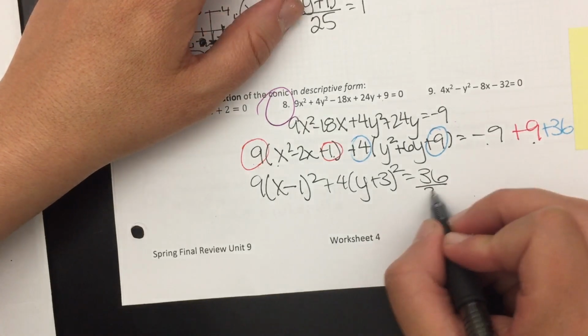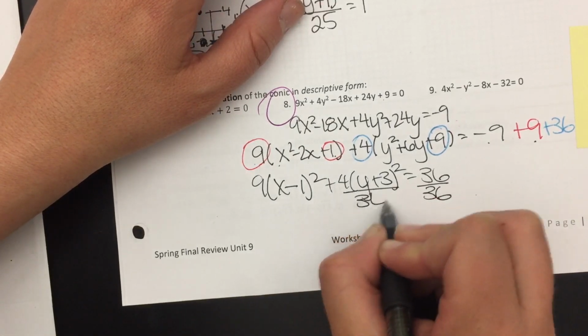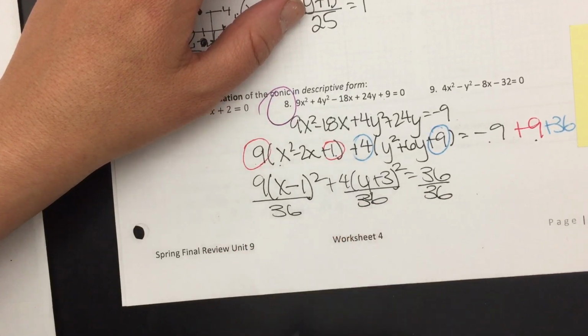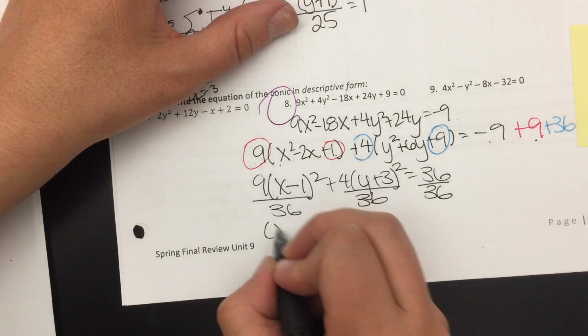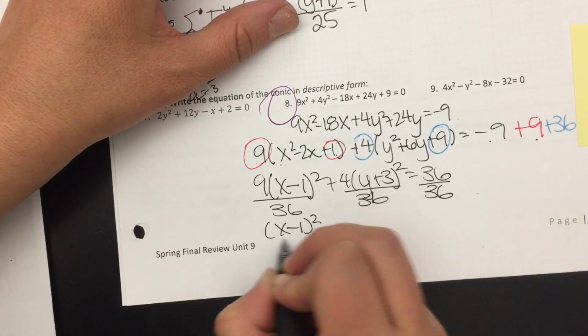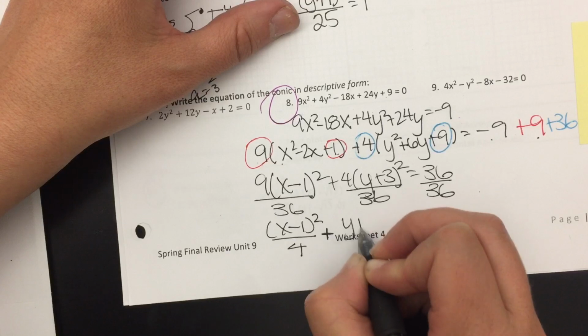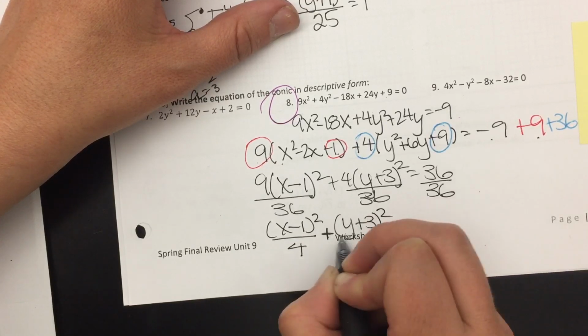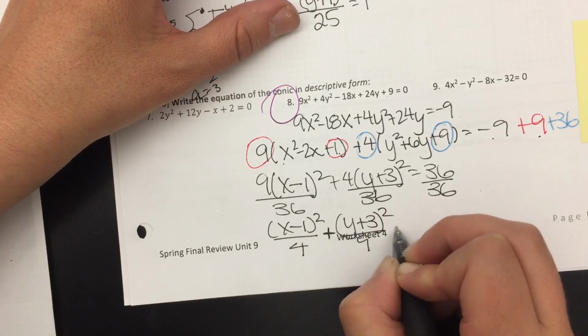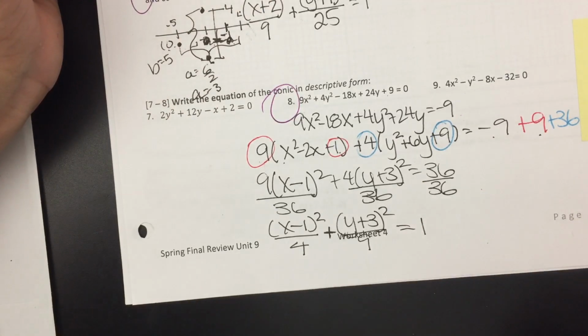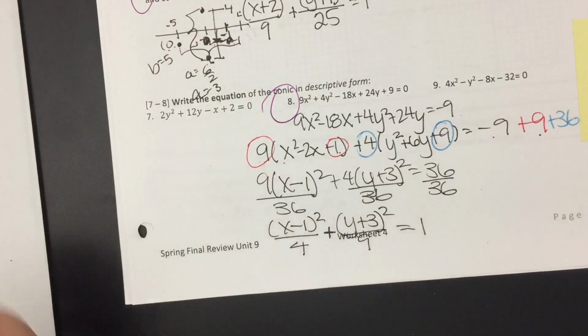So I divide everything by 36 to get the 1. And when you divide, I'll get (x minus 1) squared over 4 plus (y plus 3) squared over 9 equals 1. Final answer.